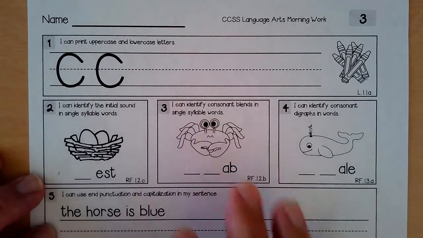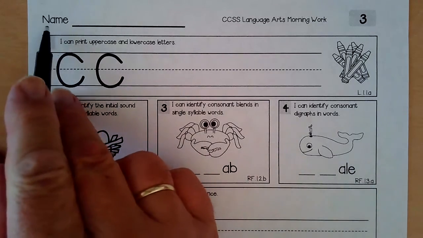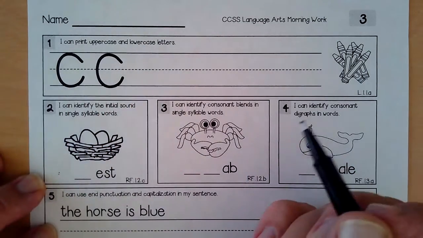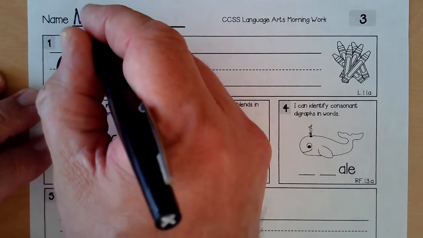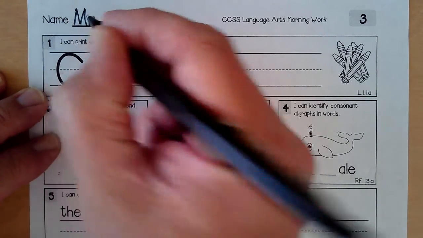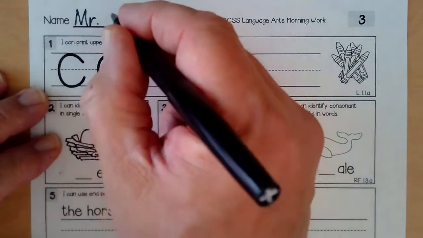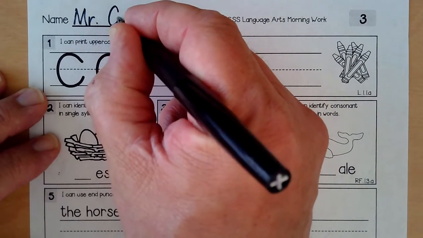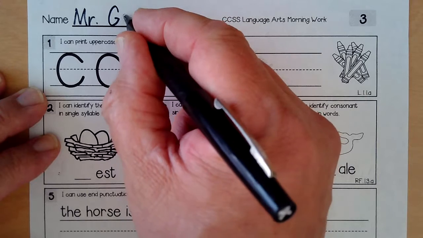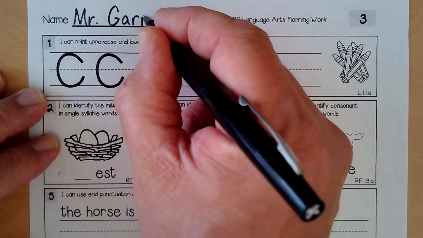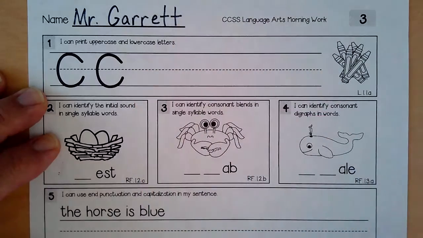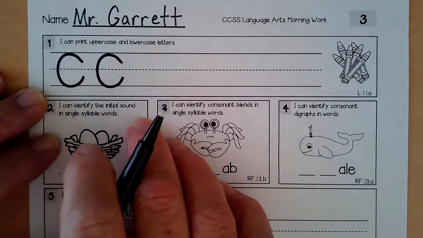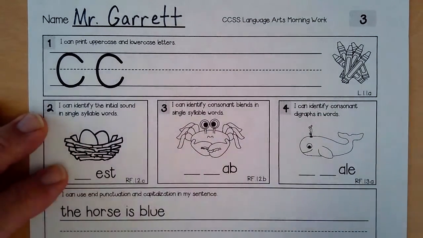Whenever I have a page like this, and it's got a place for my name, I like to put my name on the top. So I'm going to use a capital letter to start Mr., and then capital G for the first letter in my name, Garrett. Okay, I'm so happy to be doing this.